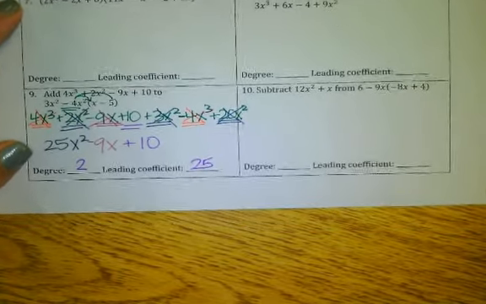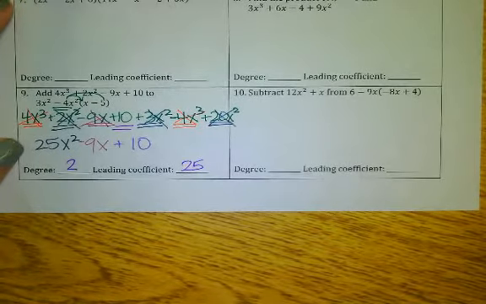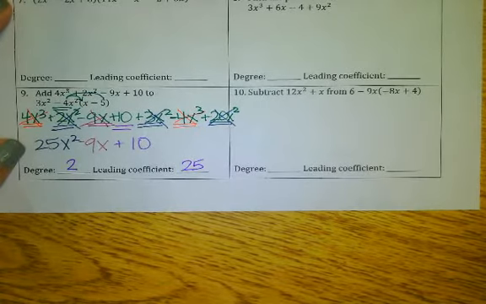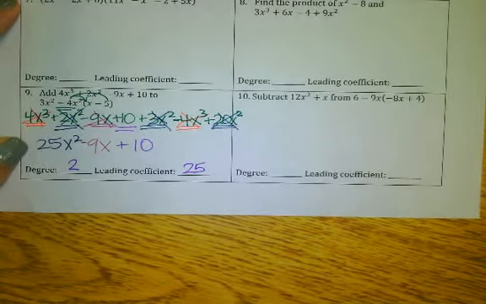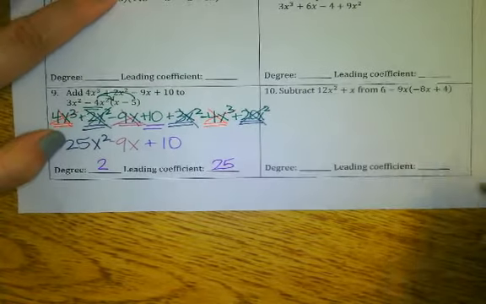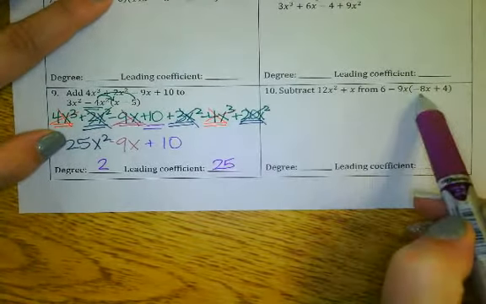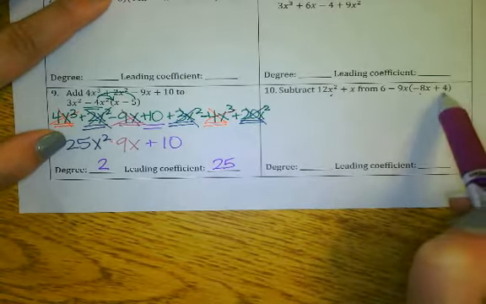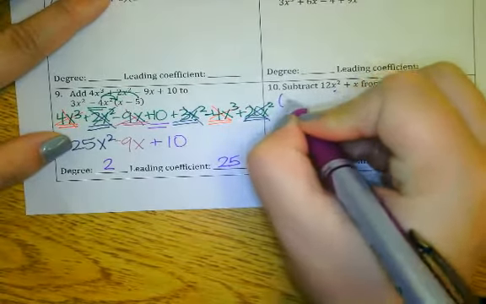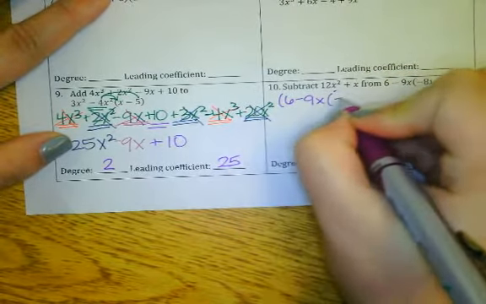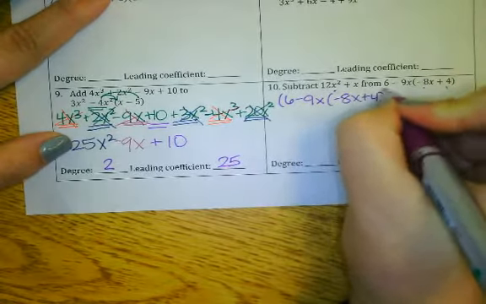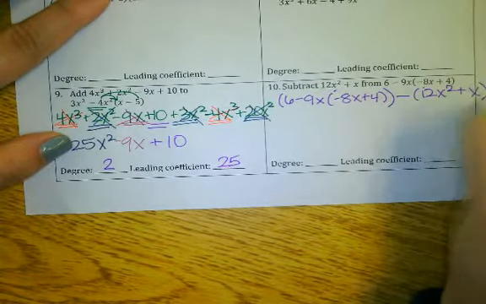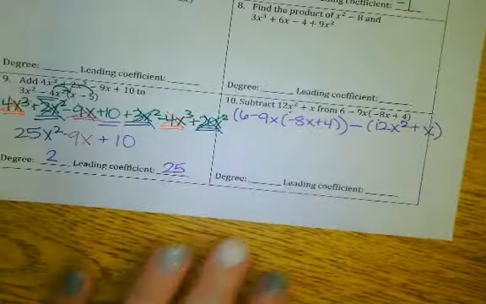Alright, number 10. Subtract 12x squared plus x from 6 minus 9x times negative 8x plus 4. How is this one going to look? The second one minus the first one, because I'm taking this from this. Okay, so I have 6 minus 9x minus 8x plus 4. Subtract 12x squared plus x. Okay, so that's what that would look like if I wrote it out.